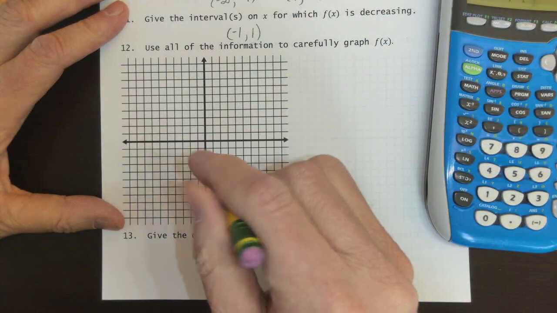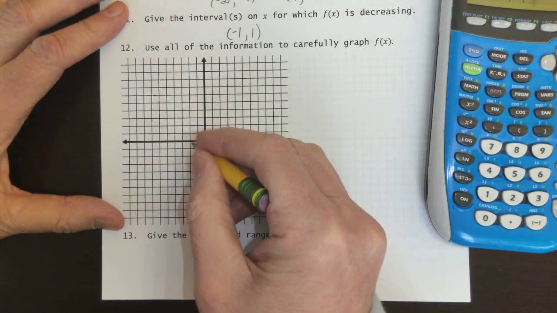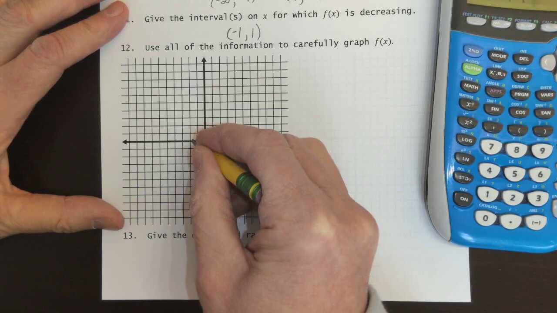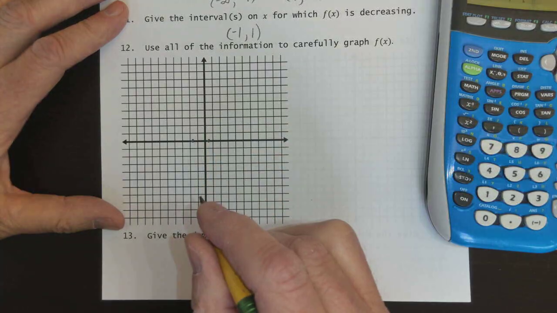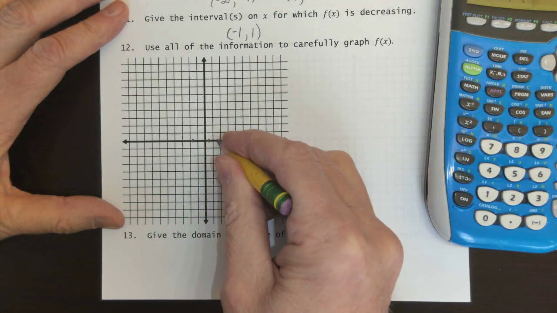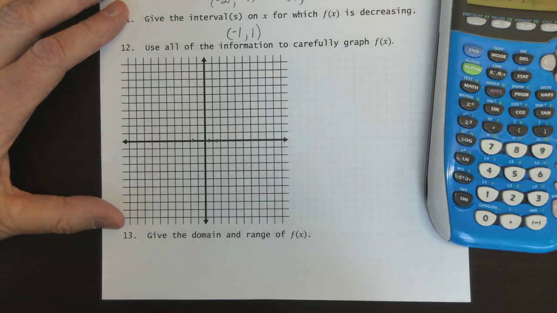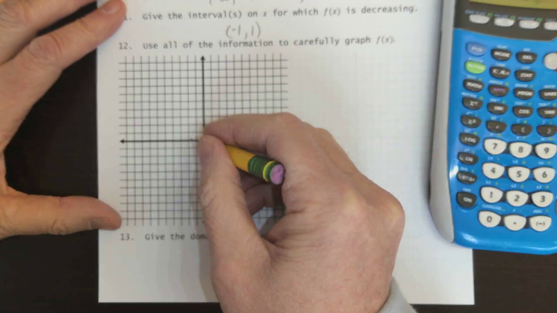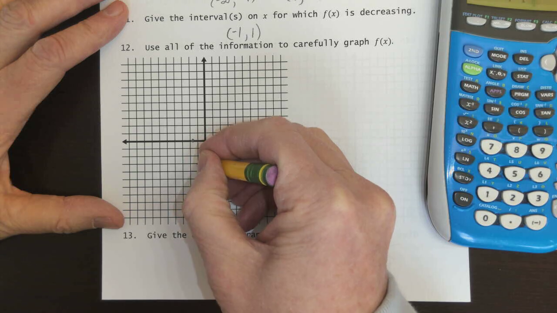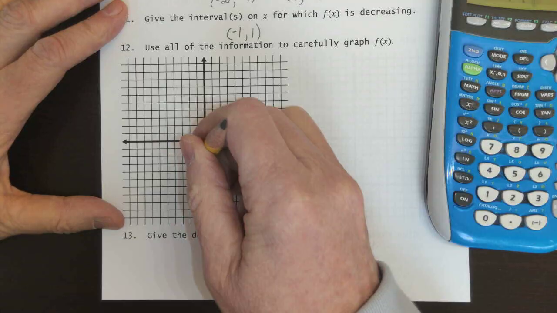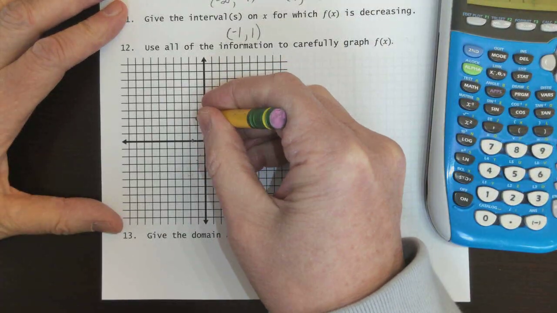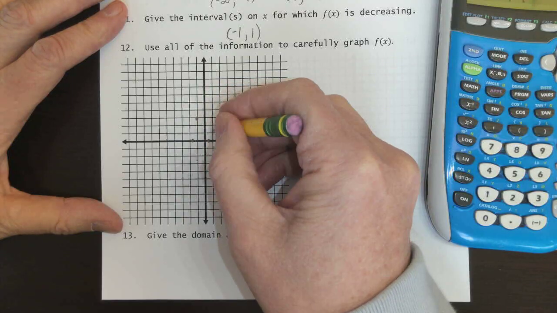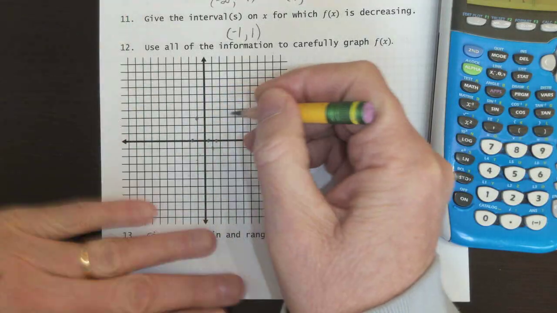Now, I'm going to put all these things in, the zeros. Negative 1.88 is right around here. 0.35, say, is right about there. 1.53 is right around there. It goes up to negative 1, positive 3. At 1, negative 1, it hits a low point.